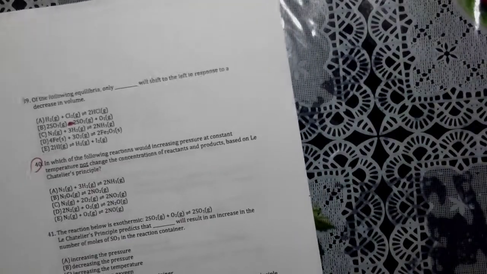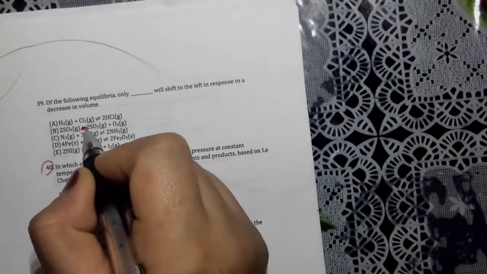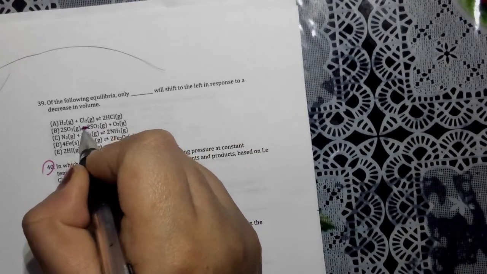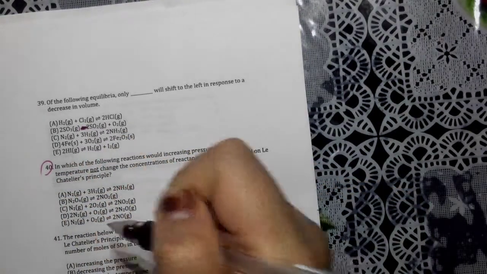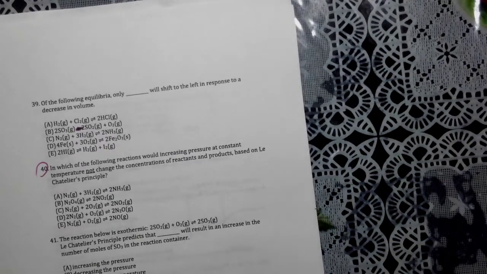All right, let's go through this. 39 and 40. For 39, I'm just missing the arrows. This should be the arrow here instead of another plus. 40 here is, let's see.